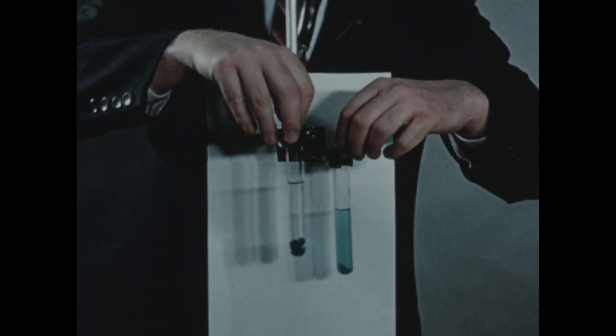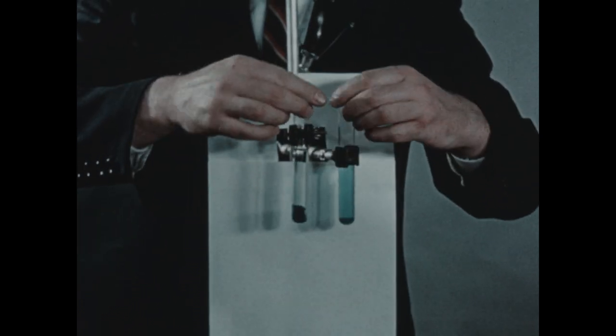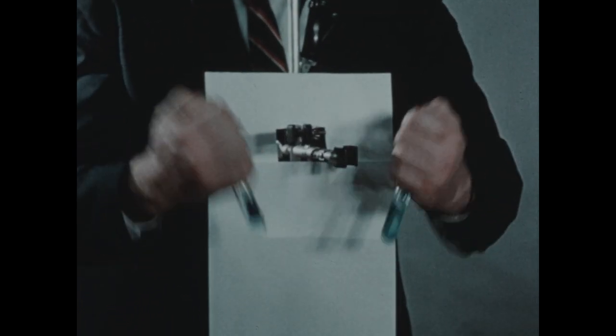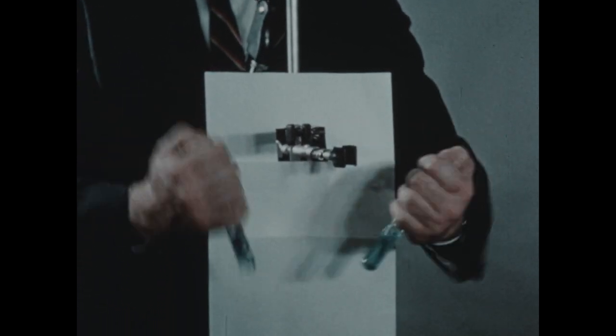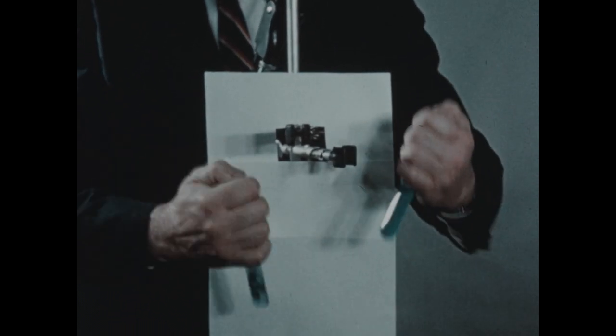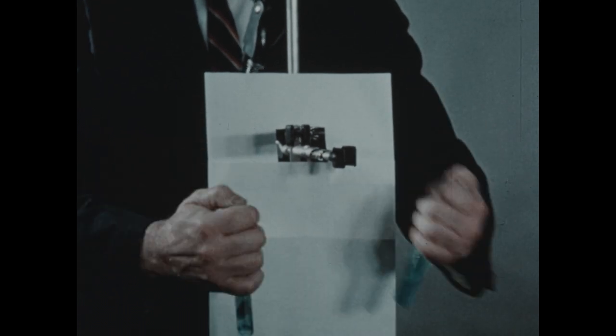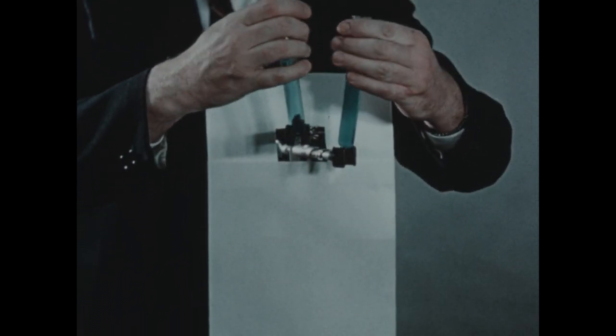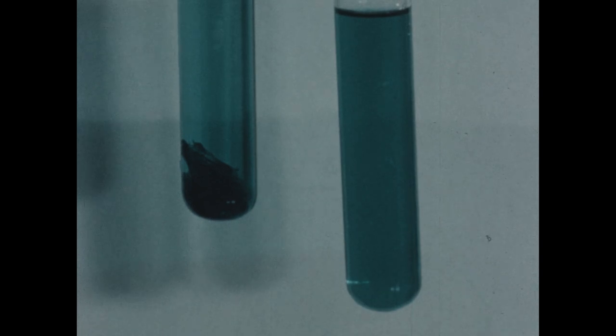And then we'll shake both tubes vigorously for a few seconds, and then we'll replace both tubes in the clamps.